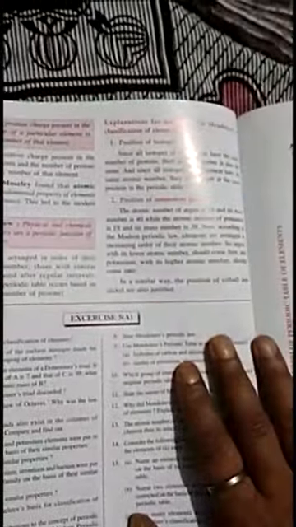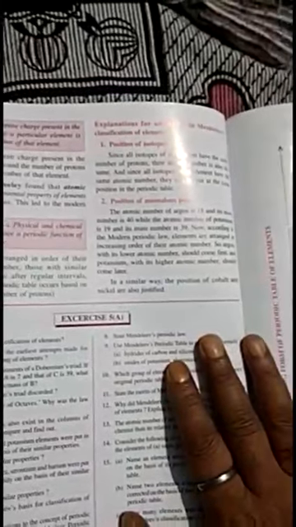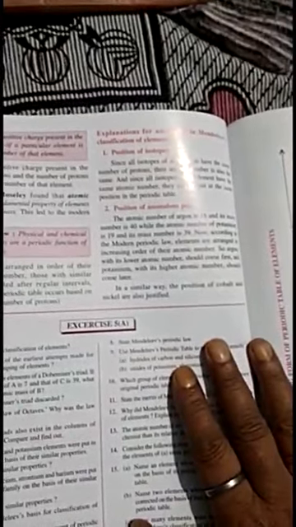So what is the basic difference between Mendeleev periodic table and modern periodic table? Mendeleev periodic table was based on atomic mass, while modern periodic table is based on atomic number. But still there is controversy. What should be the position of isotopes? Even the modern periodic table is unable to explain the position of isotope of hydrogen, because hydrogen has.